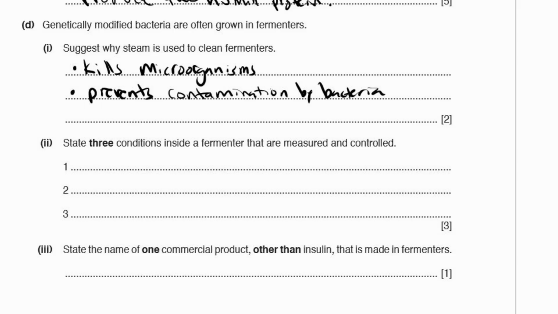2, state 3 conditions inside a fermenter that are measured and controlled. Again, there are so many things that are measured and controlled. Basically, anything that can affect the growth of the bacteria. So one of them you can say pH. pH has to be controlled. The temperature has to be controlled. The oxygen concentration has to be controlled.